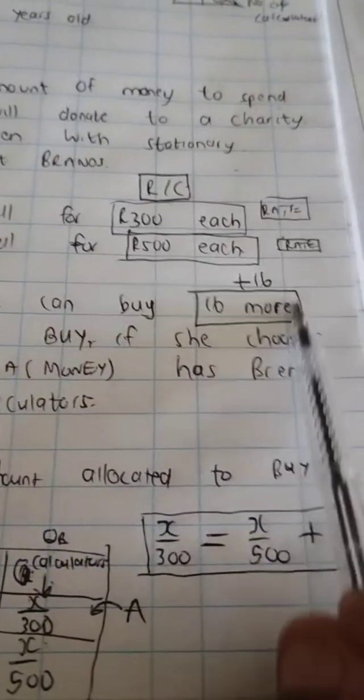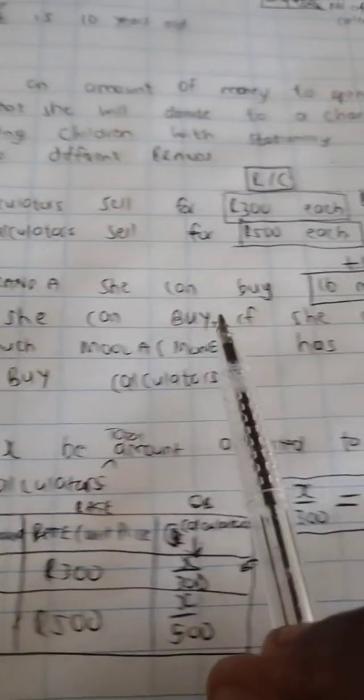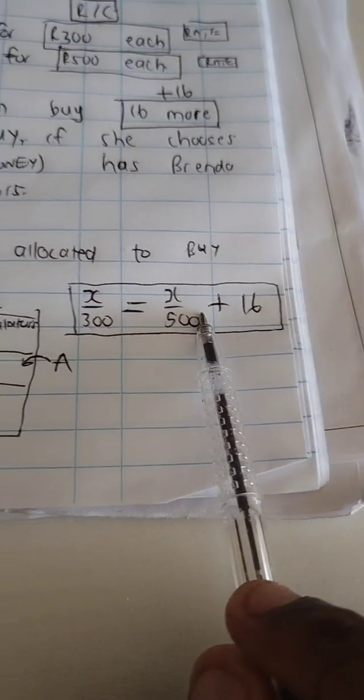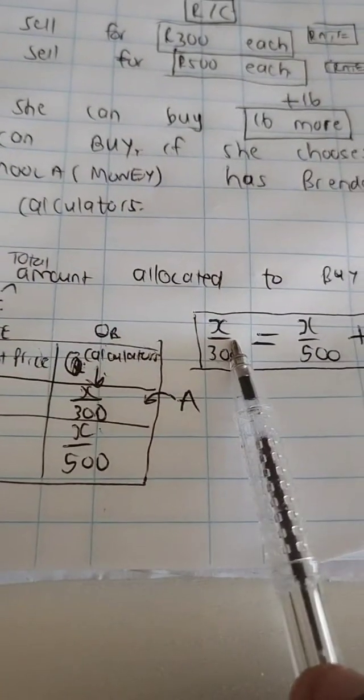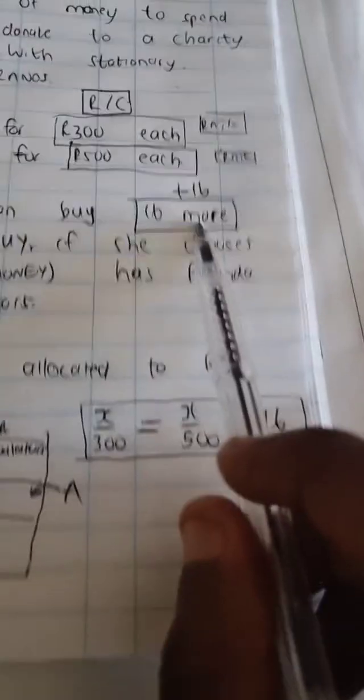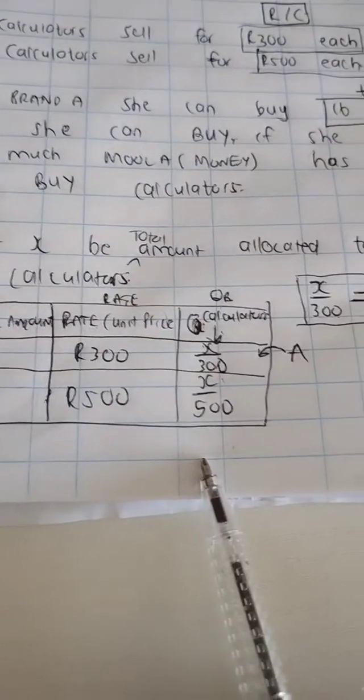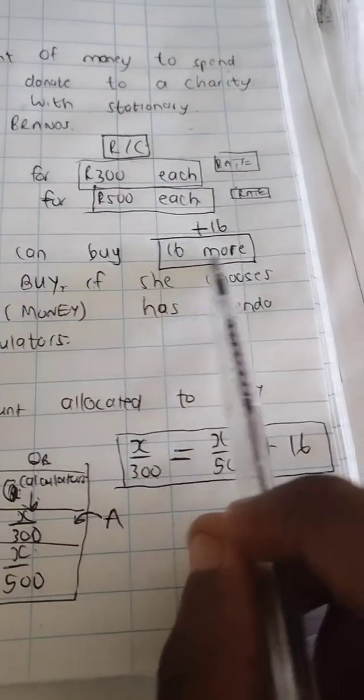Our rate conceptual knowledge is assisting us here. Then, as we read this statement, if she chooses brand A, she can buy 16 more. 16 more means plus 16. 16 more calculators than she can buy if she chooses brand B. So if she chooses brand A, she can buy 16 more calculators than she can buy if she chooses brand B. The equation is set up using the quantities.